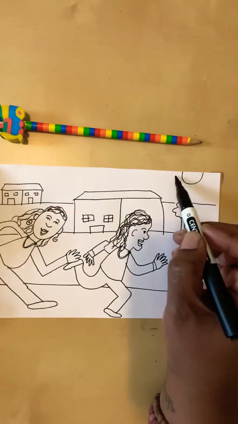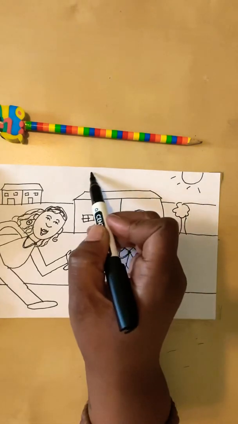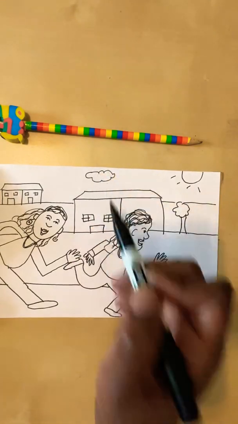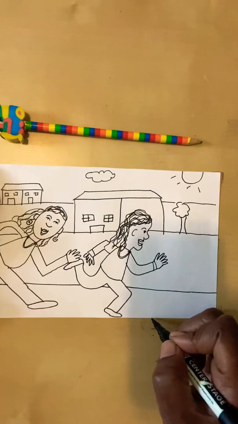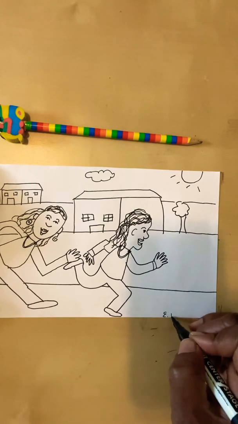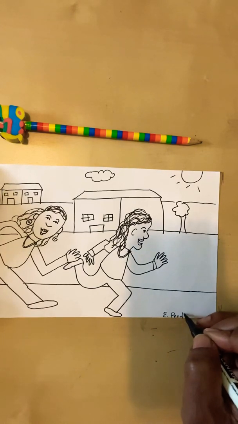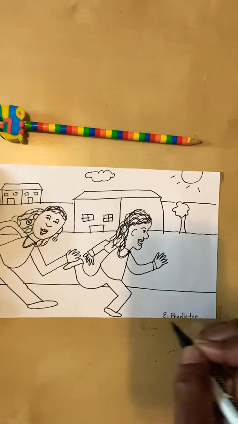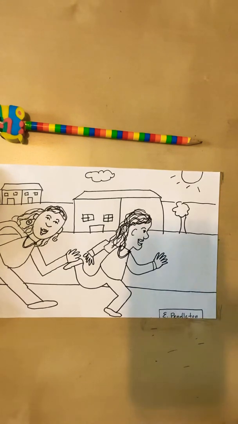There we go, sun here. And there we go. Don't forget to write your name. Put a box around it.